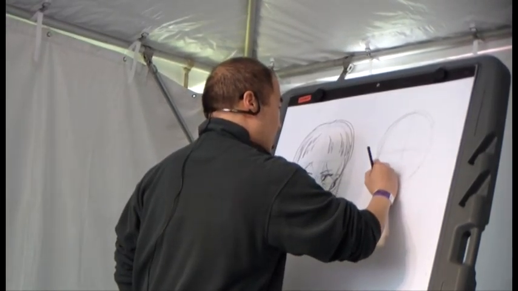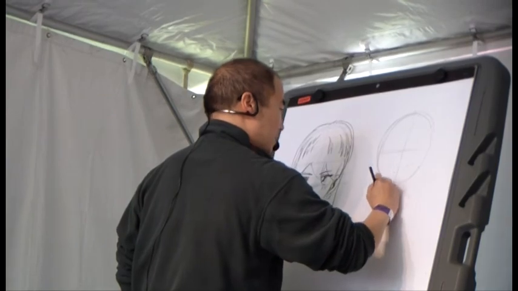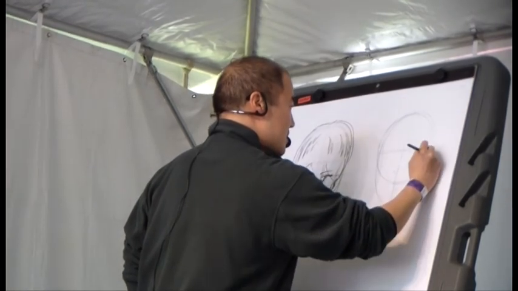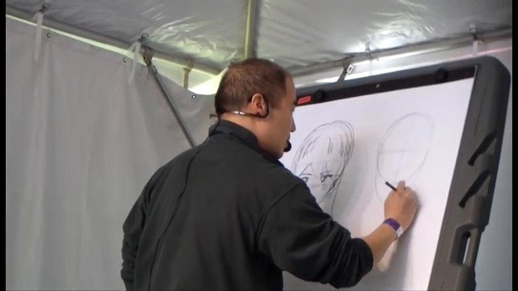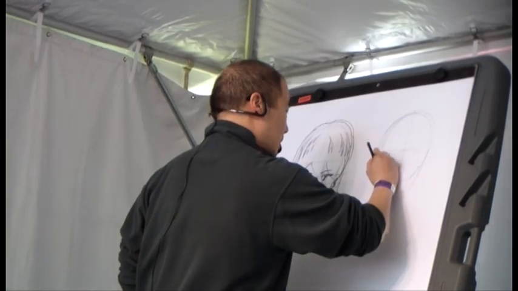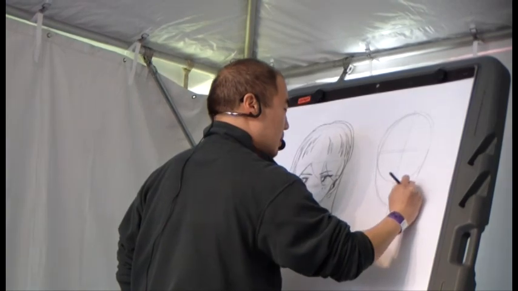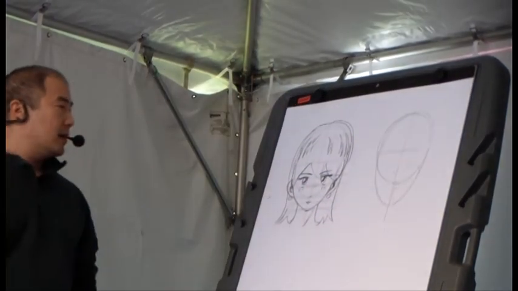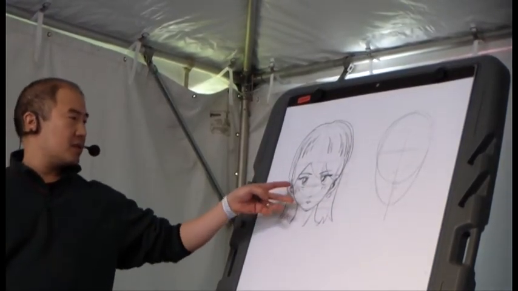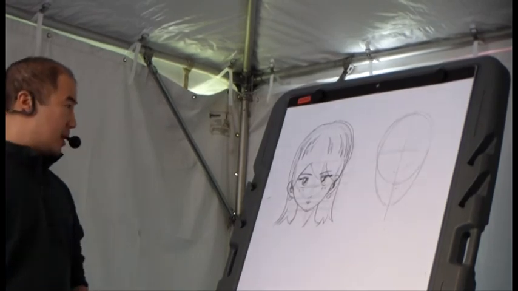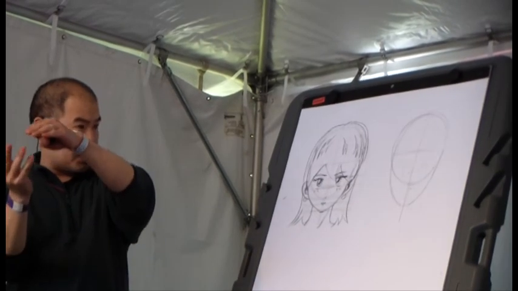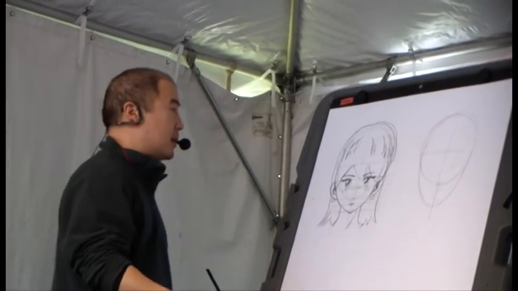And drop in an arc, except this time I'm going to drop the arc slightly lower than this arc there. It's a little bit longer. Okay. So it can already begin to take shape that the face is going to be a little bit more elongated.